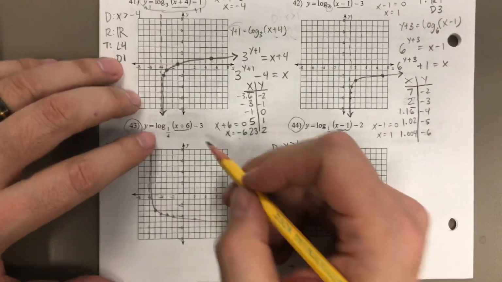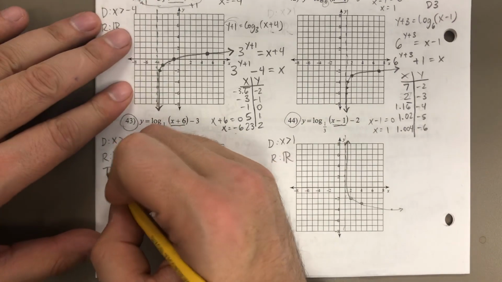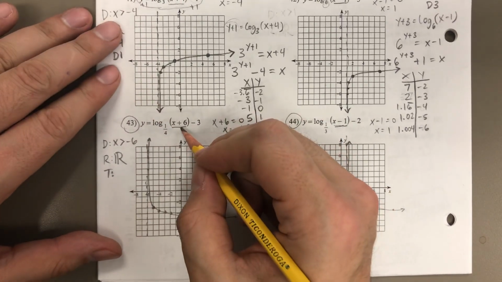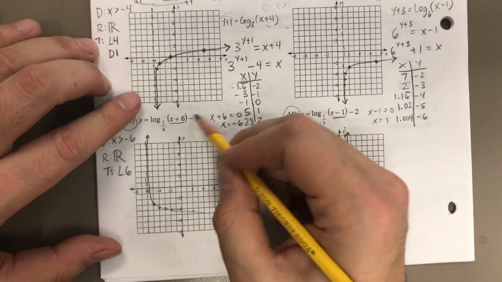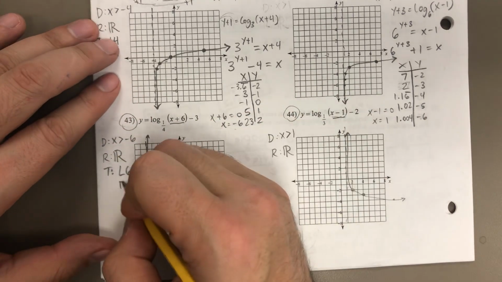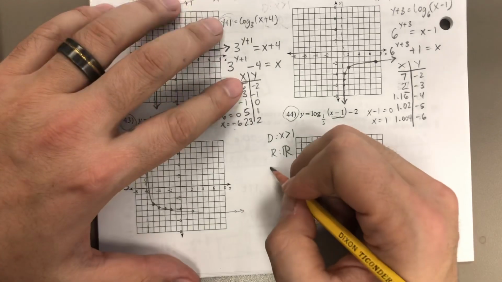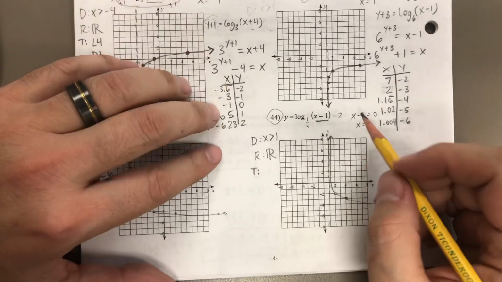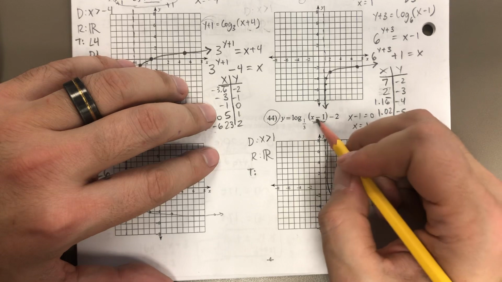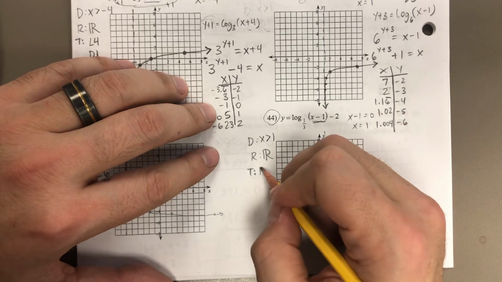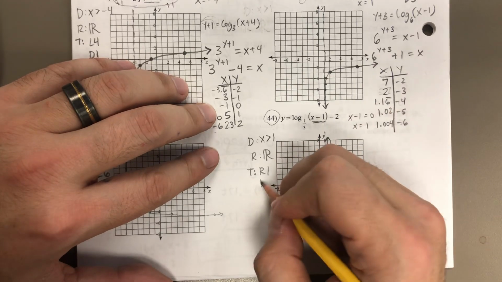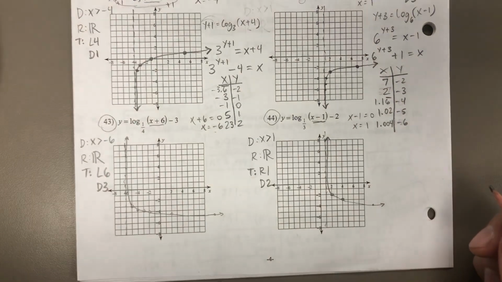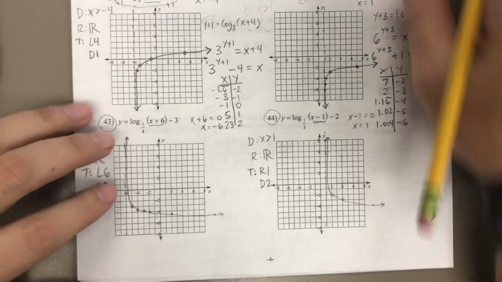For number 43, we're adding 6, so our transformation is that it's going to be moving to the left by 6, so left 6. And then we have a -3 outside, so that's going to move the whole graph down by 3. And then the last one that we have are the transformations for this one. Now, since we're subtracting 1 on the x, that's going to move the whole graph to the right by 1. And then we have -2 outside the parentheses, that's going to move the whole graph down by 2. And those are the 2 transformations that are possible there.